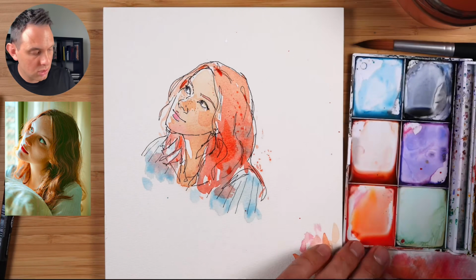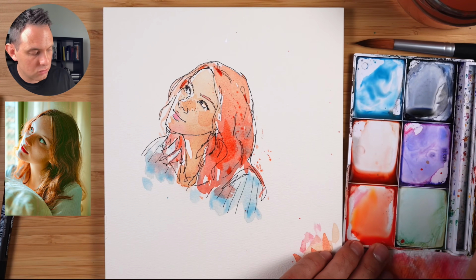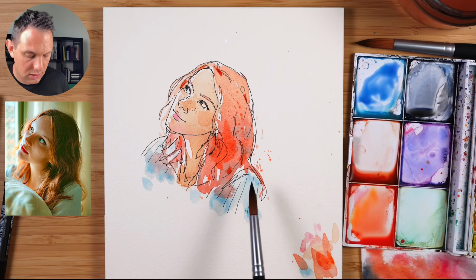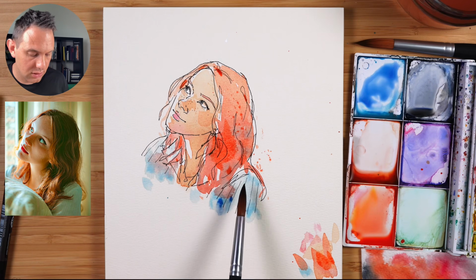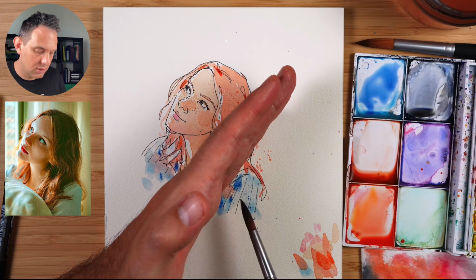And same with the blue. You could even grab a bit of ultramarine and change the colors. Now mostly just emphasizing that too. Could do splatters if you're into splatters.